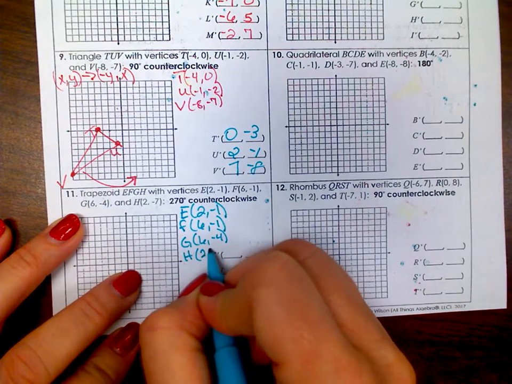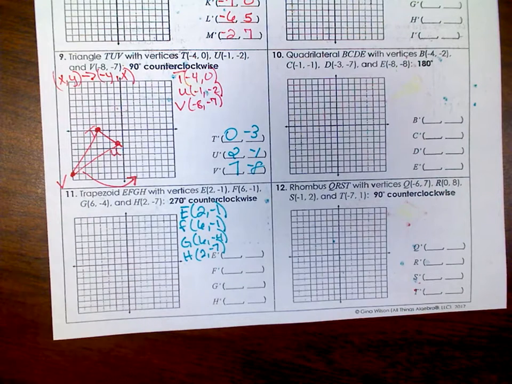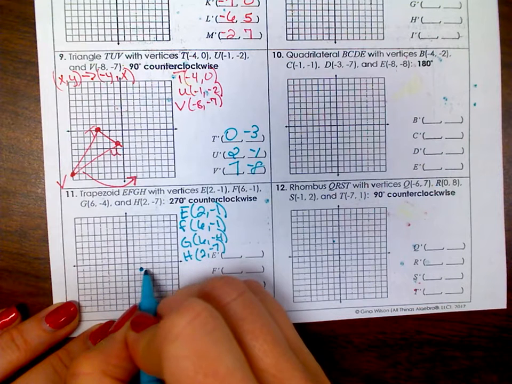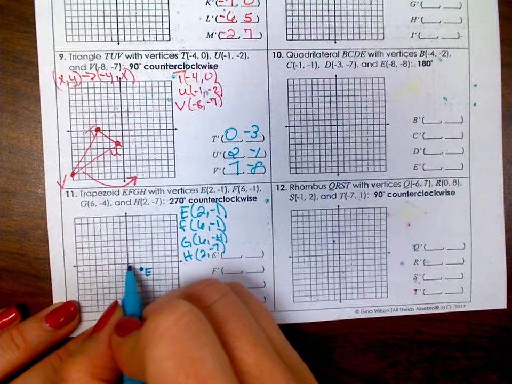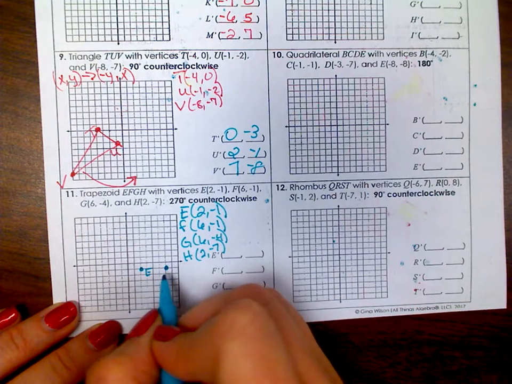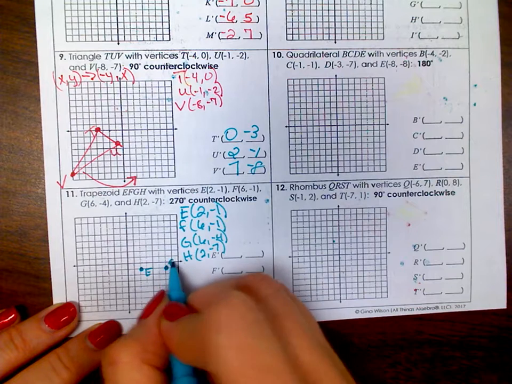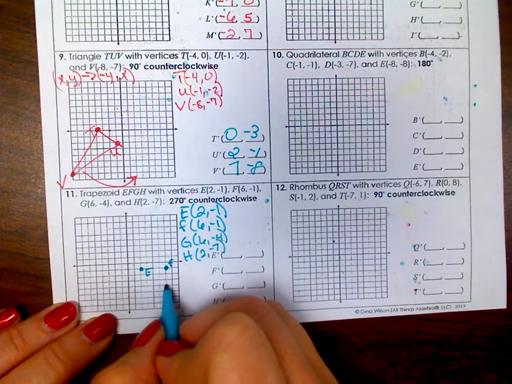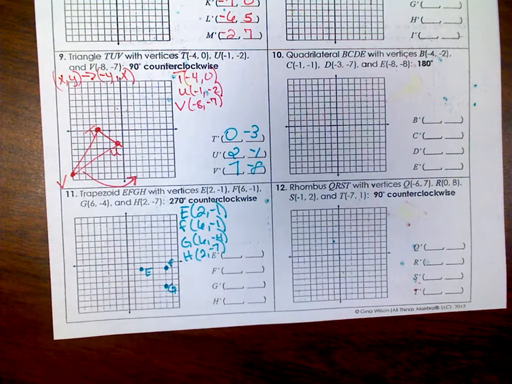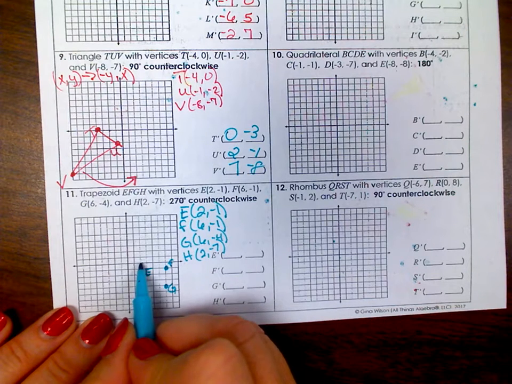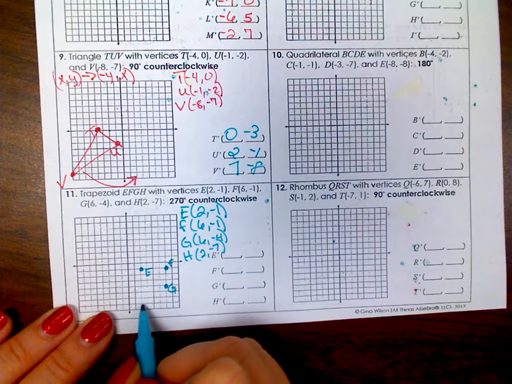And H, 2, negative 7. 180 counterclockwise. 2, negative 1 is E, 6, negative 1 is F, and 6, negative 4 is here would be G, and 2, negative 7 would be here, which is H.